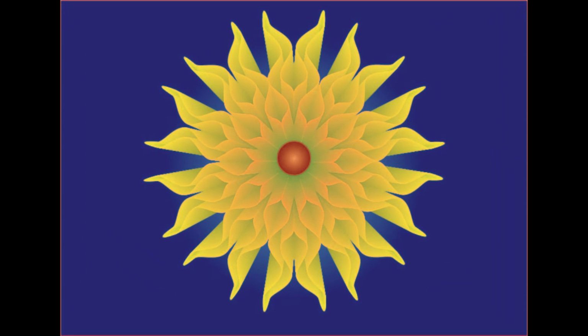Let us see how to create this beautiful flower in Illustrator. So let us start.